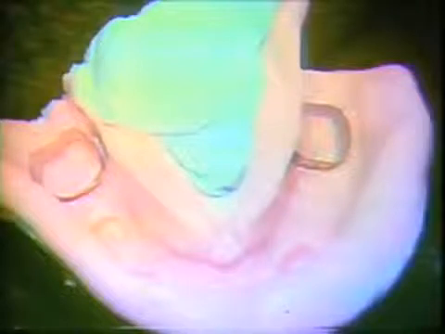This first slide demonstrates the application of the separating spring prior to fitting the first band. The second slide shows the impression with the placement of both bands and the attachment, the lingual sheath attachment, prior to pouring the model.